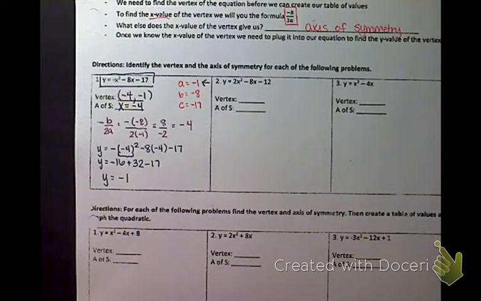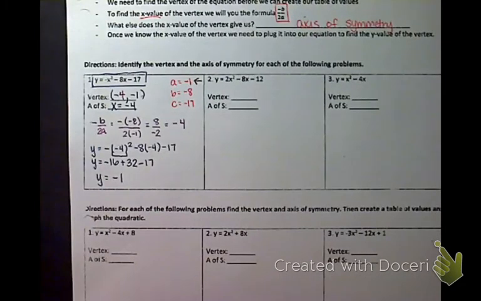Which means if it opens down, I have a maximum value. It's the highest point. My domain for all of my quadratic equations is all real numbers. And in this case, my range is going to be y is less than or equal to, because it starts high and it decreases. So y is less than or equal to the y value of my vertex, which is negative 1.